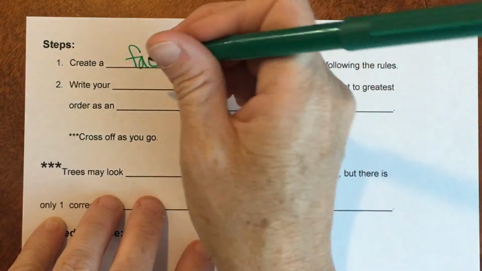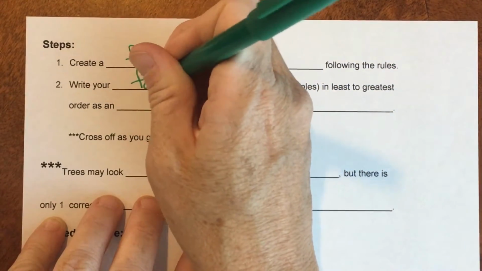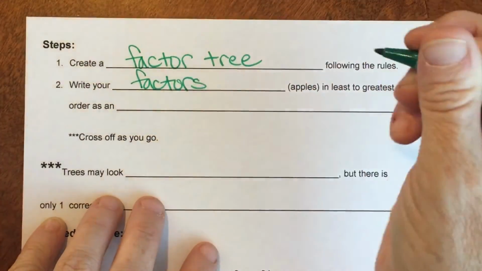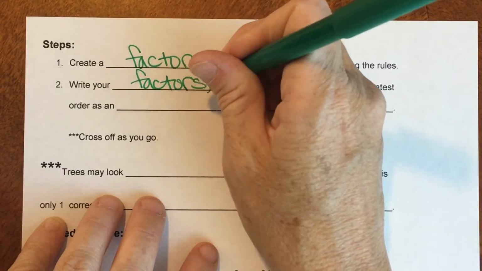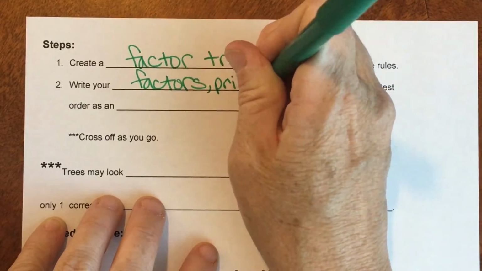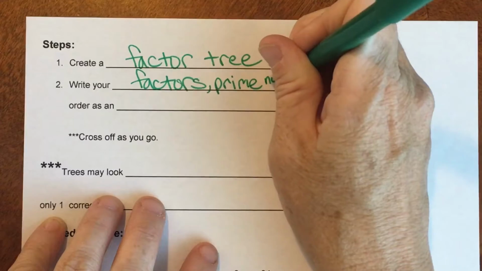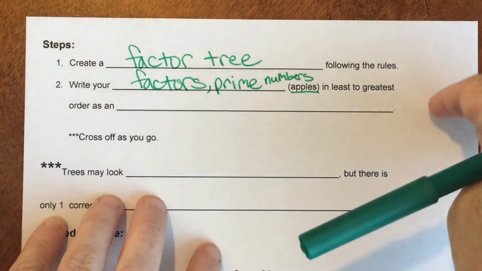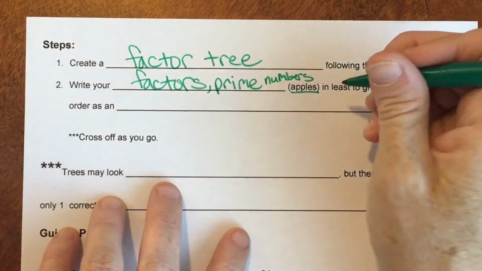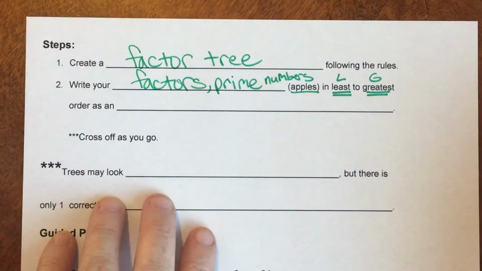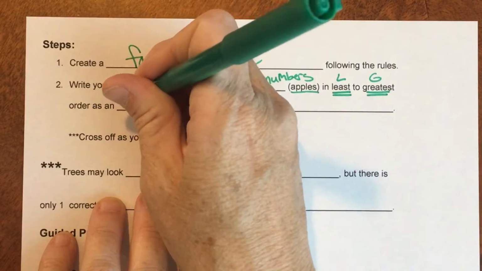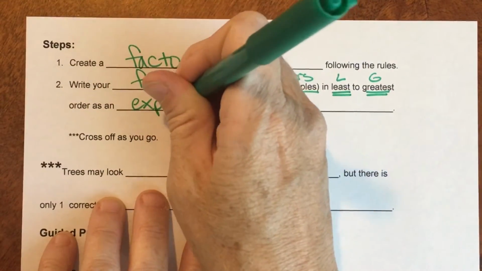Then you're going to write your factors, which are your apples, which are also your prime numbers. So our factors are our prime numbers, our apples, in least to greatest order as an expression.